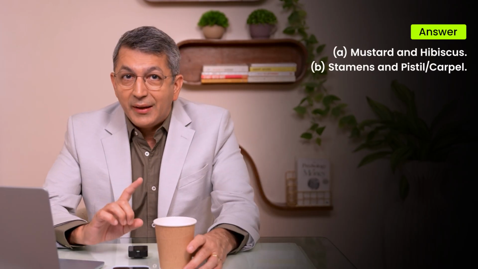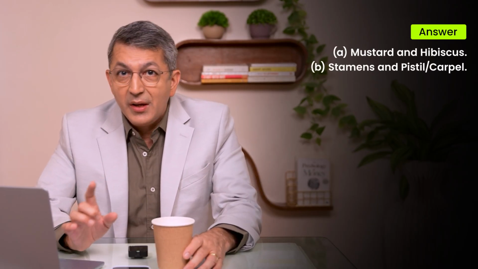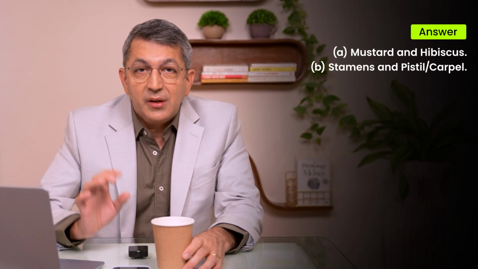Explanation. Self-pollination is most common in bisexual flowers where both male and female reproductive organs are present in the same flower, allowing pollen to transfer easily to the same stigma. Answer A, mustard and hibiscus. B, stamens and pistil (carpel).